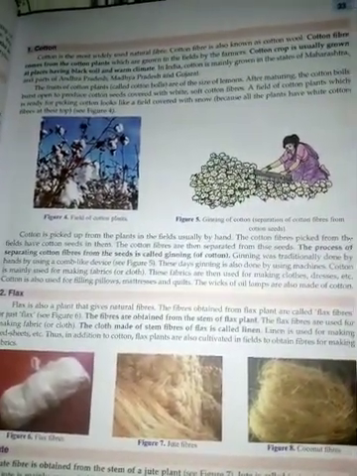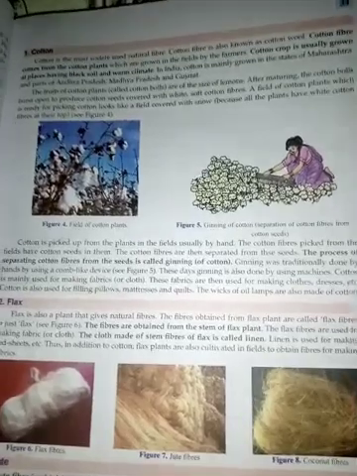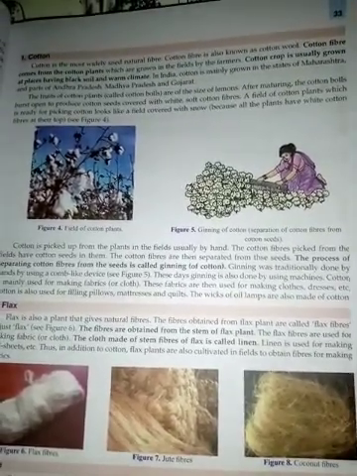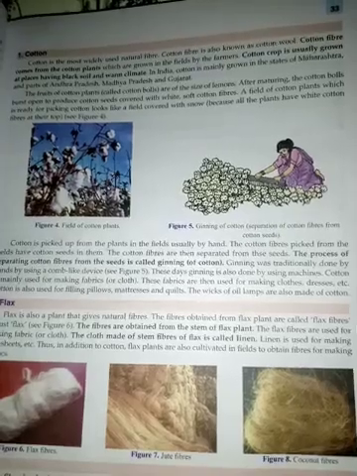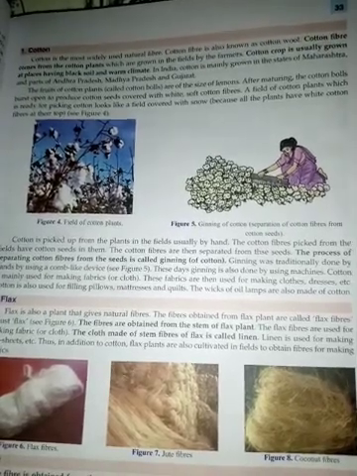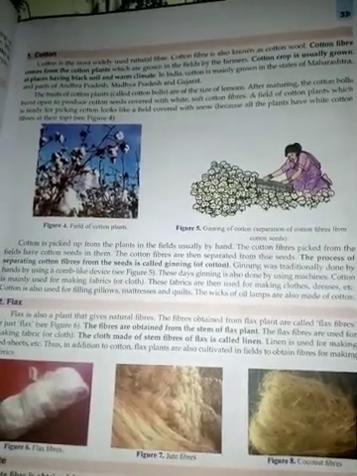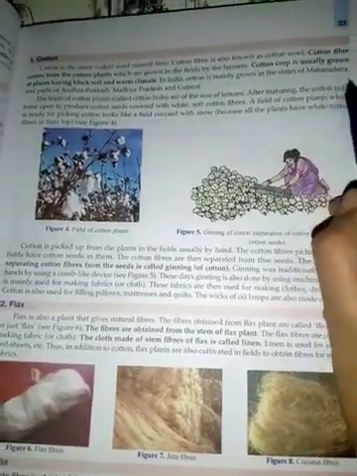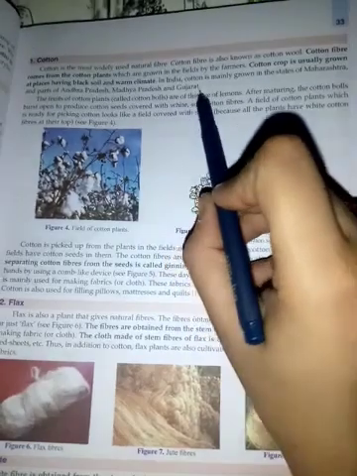Students, cotton fiber comes from the cotton plants, which are usually grown by the farmer. The cotton crop is usually grown at places having black soil and a warm climate. In India, cotton is mainly grown in the state of Maharashtra and other parts of Andhra Pradesh, Madhya Pradesh, and Gujarat.